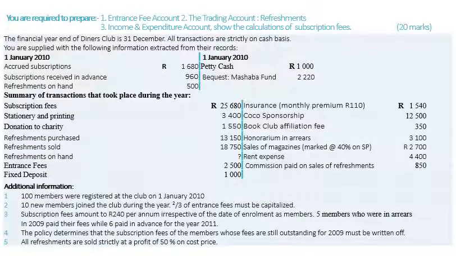We will work through this exercise to prepare the following accounts: the entrance fees, the trading account for fundraising activities. In this case, we will be using the refreshments. Thirdly, we will prepare the income and expenditure account, which is a final account where all incomes and expenses are transferred in order to determine the surpluses or the deficits made by the club during the accounting period.